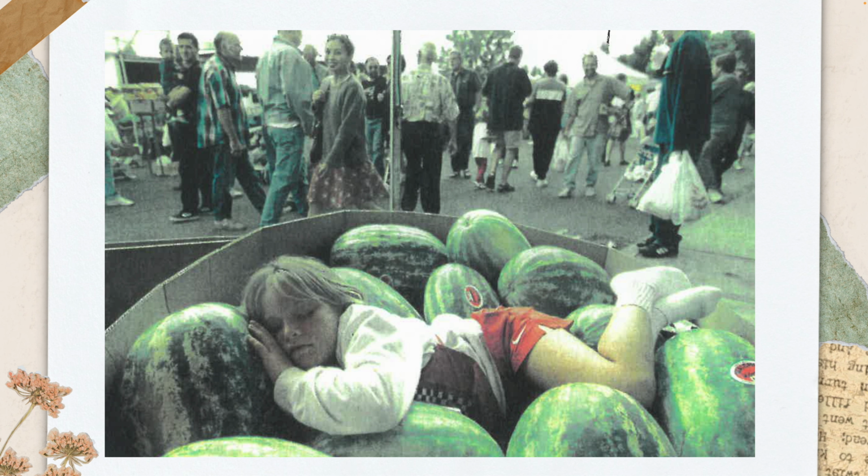All right, switching back to a lighter note for the last picture of this session, we've got this picture of a little girl in a watermelon, I'm going to say basket. It is too big to be a basket. But this is an event, if you can guess from it. So we've got the little girl and the watermelons.